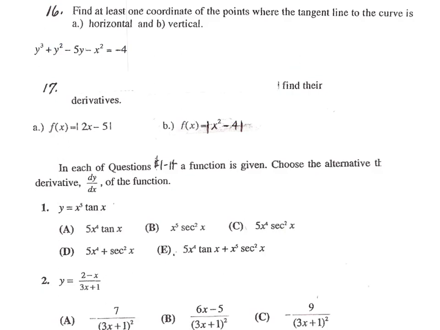For number 16, we want to find at least one coordinate of the points where the tangent line to the curve is horizontal or vertical. So we will have a horizontal tangent line whenever the derivative is 0. So first let's find the derivative of our function, and we'll have to use implicit differentiation. So we'll have 3y squared y prime plus 2y y prime minus 5y prime minus 2x equals 0.